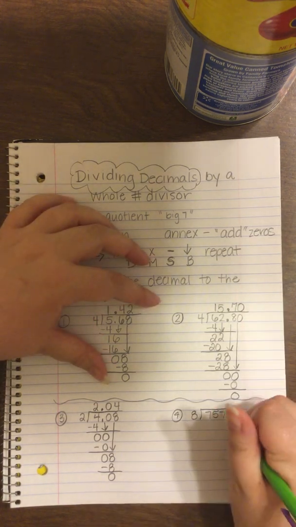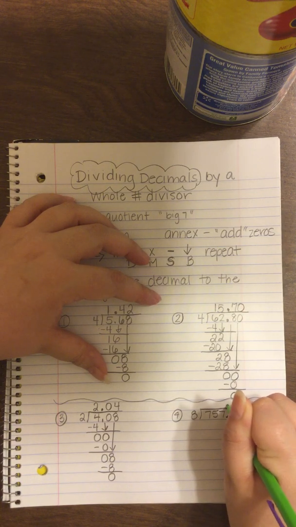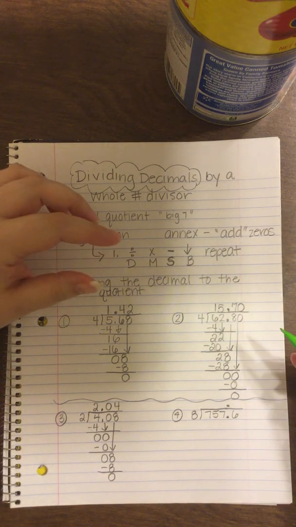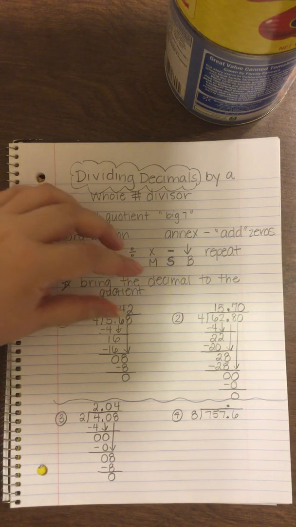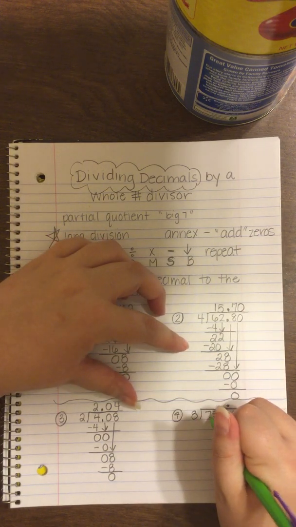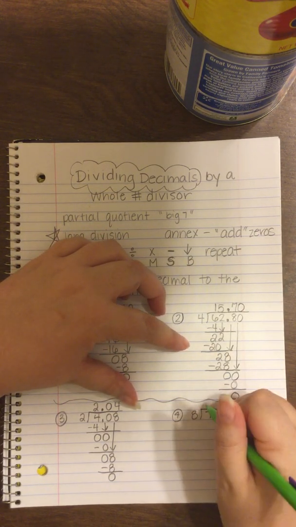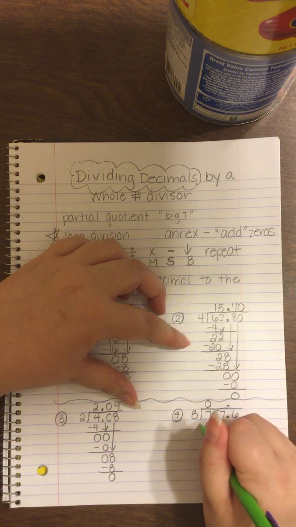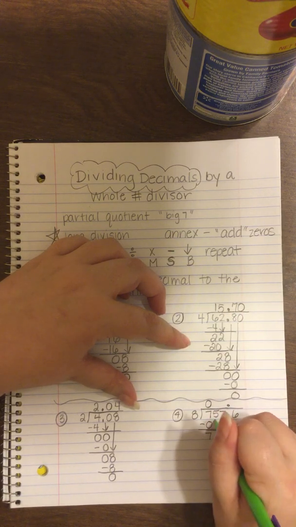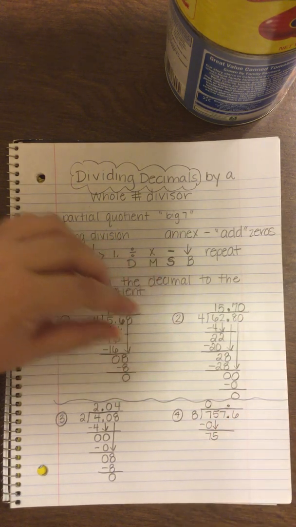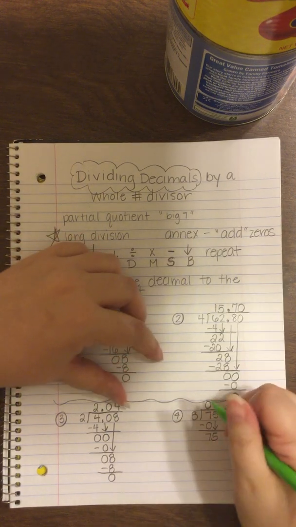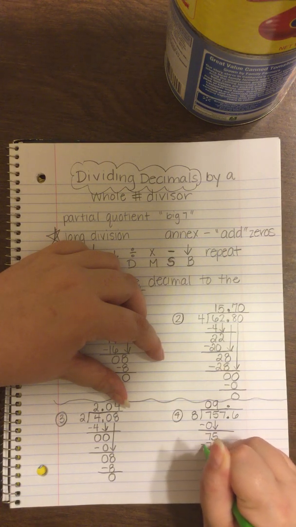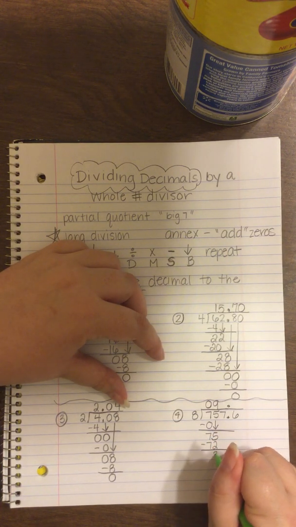Number 4, I'm going to pop my decimal up on the top just like so. And now I have 4 digits in my dividend, so I must have 4 digits in my quotient. So here we go. First number is 7. 8 cannot fit into 7, so that's going to be 0 times. 8 times 0 is 0. I subtract, I'm left with 7. Bring down the 5. 8 divides into 75 9 times. 9 times 8 is 72. I subtract, I'm left with 3.